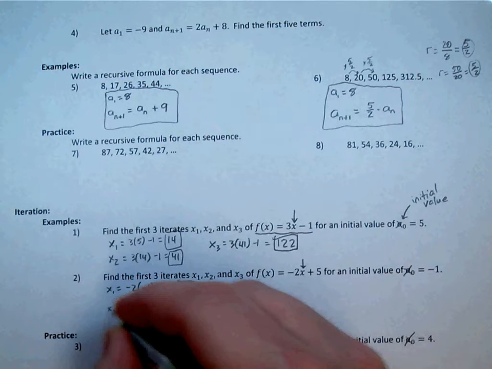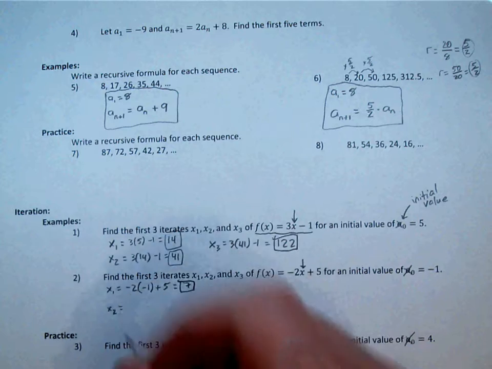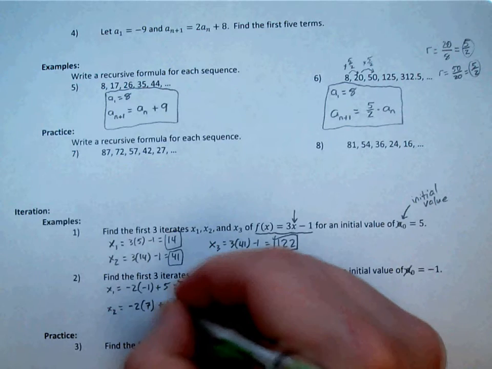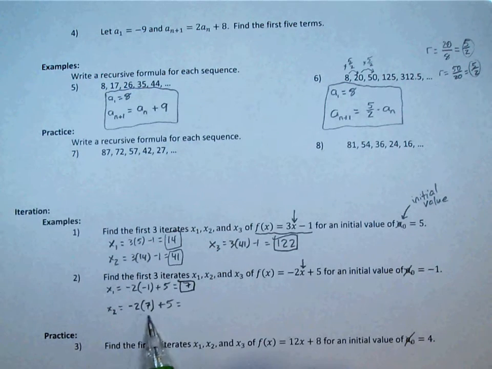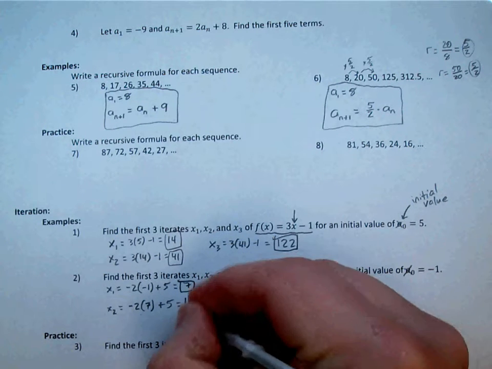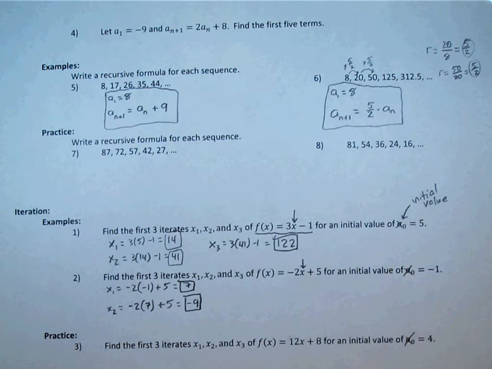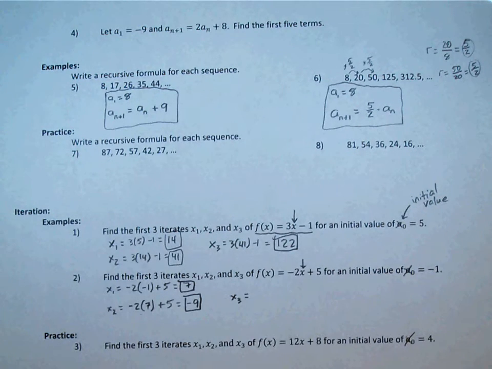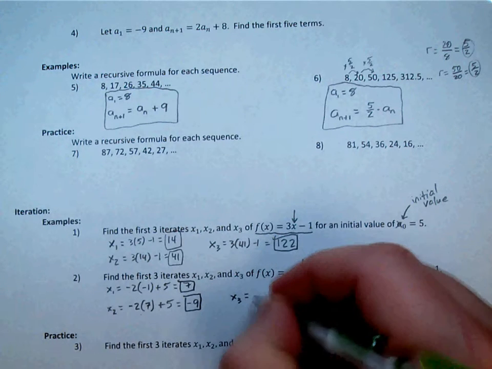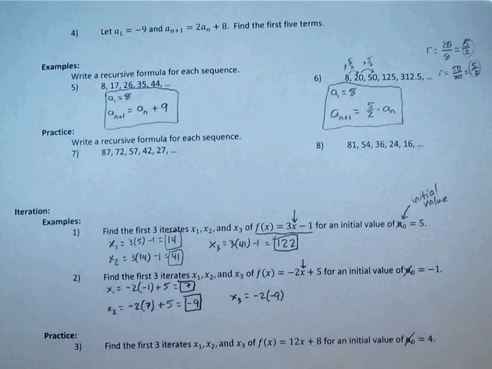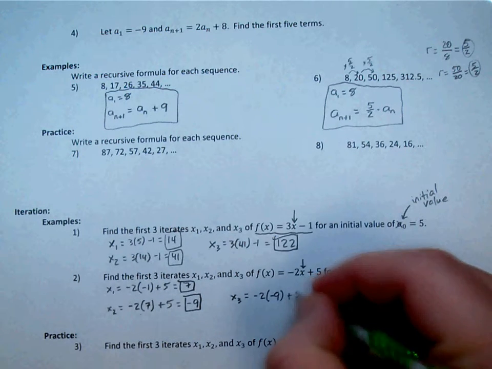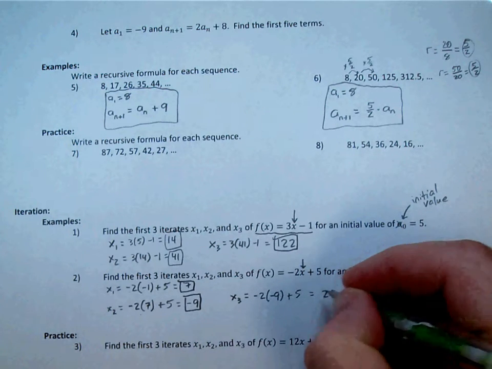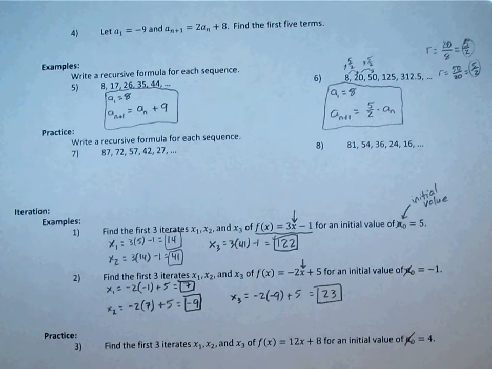Then, to find the next iterate, you take that value, the 7, and you plug that in. So -2 times 7 plus 5. So we get -14 plus 5 is -9. And then lastly, we want the third iterate, x sub 3. So we take that new value, -9, and plug that in. So -2 times -9, plus 5. -2 times -9 is 18. 18 plus 5 is 23. So those are my first 3 iterates.